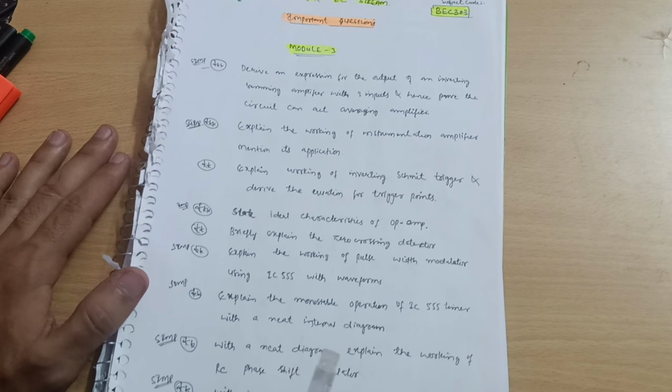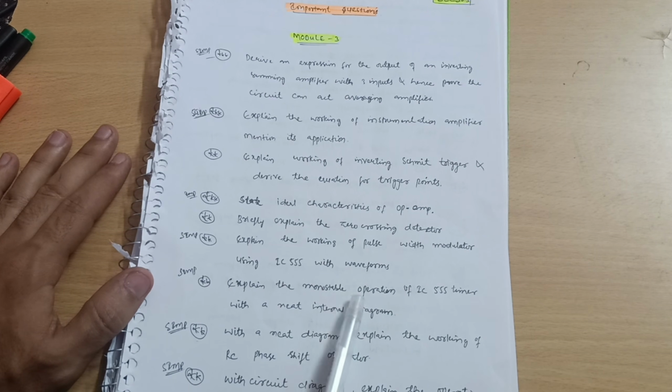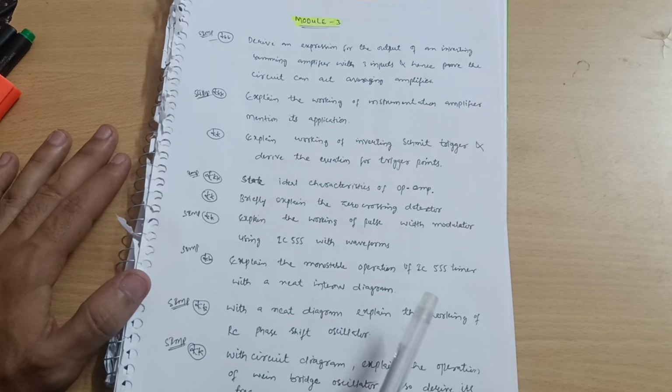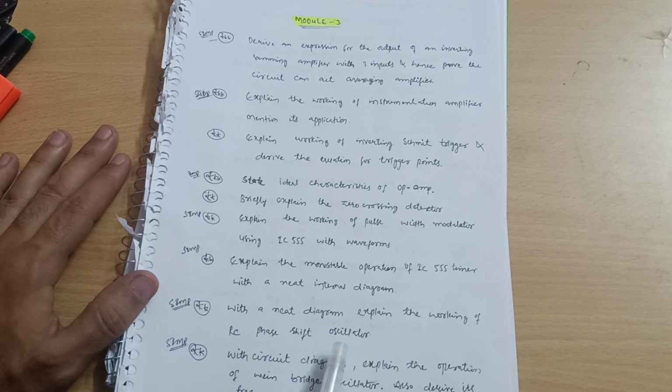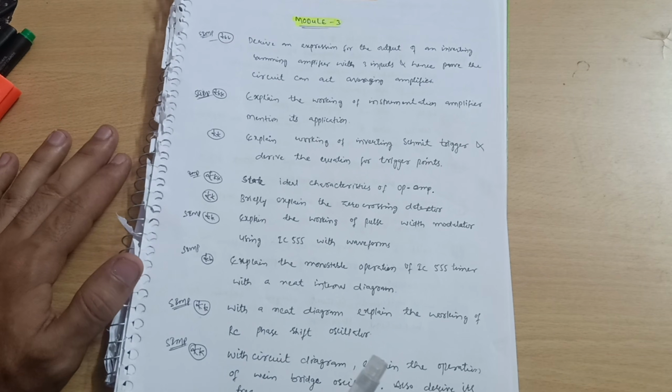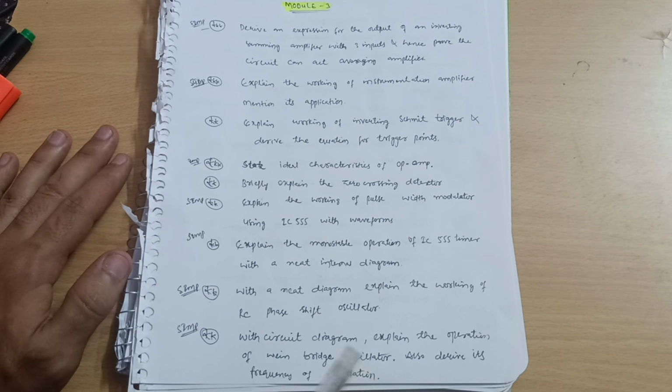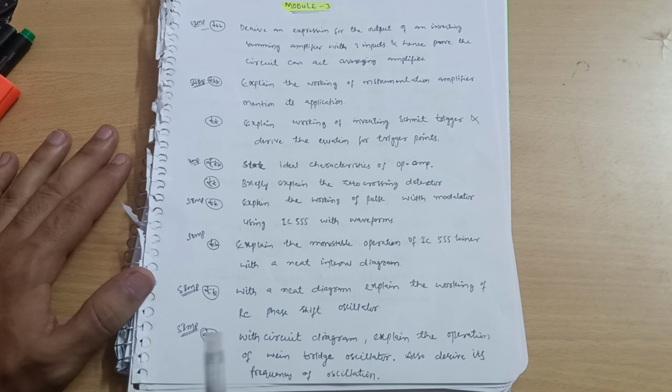Next possible question may be: explain the monostable operation of the IC555 timer with a neat internal diagram, and with a neat diagram explain the working of an RC phase shift oscillator. As the syllabus is very vast, I have taken only the possible questions. Otherwise there is a lot of possibility of which questions can appear in the examination.